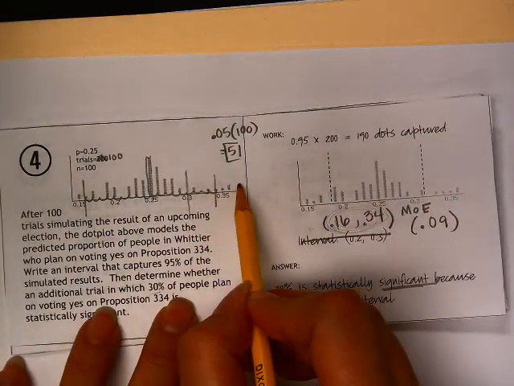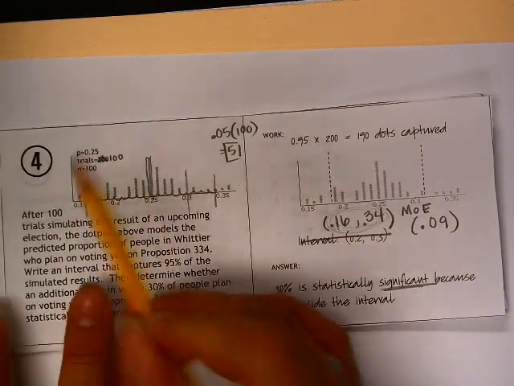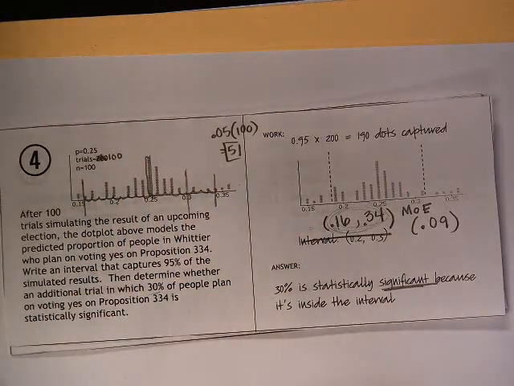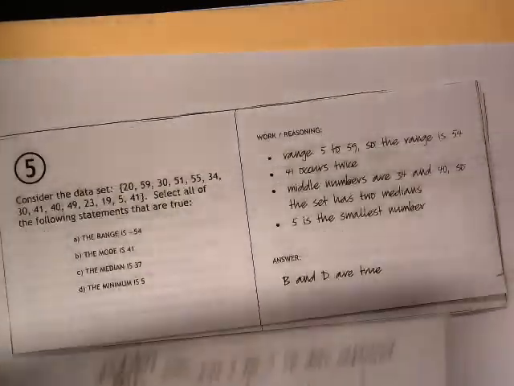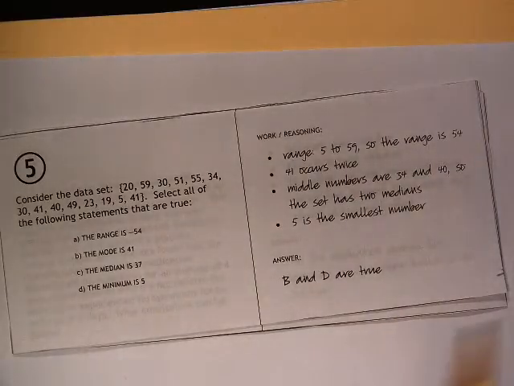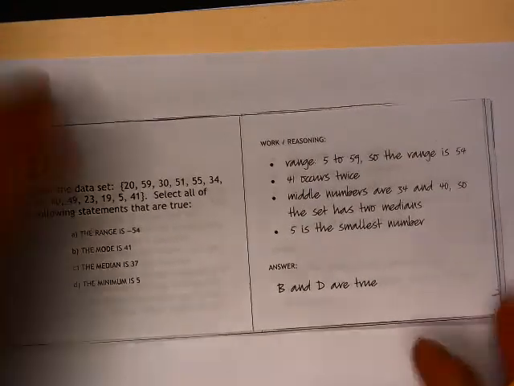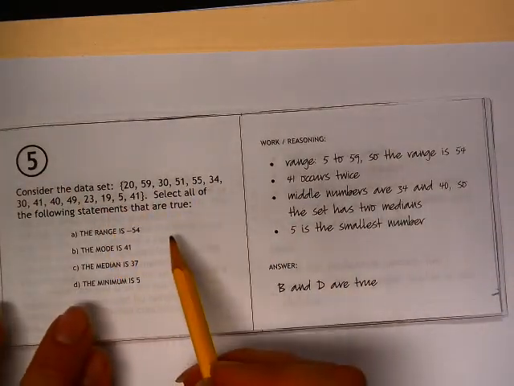If you had gotten 0.37 or 0.1, that would be surprising because 95% of our people didn't choose those types of answers, and that's the new answer that you're getting. So that is definitely going to be surprising. All right, let's go ahead and do one more of these. Let's do number 5. So consider the data set.